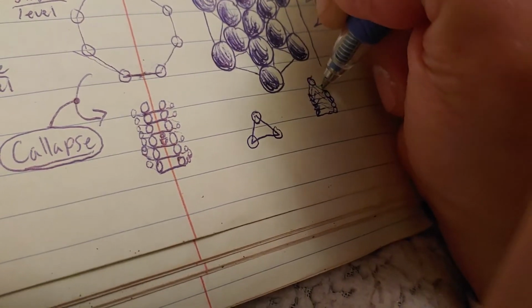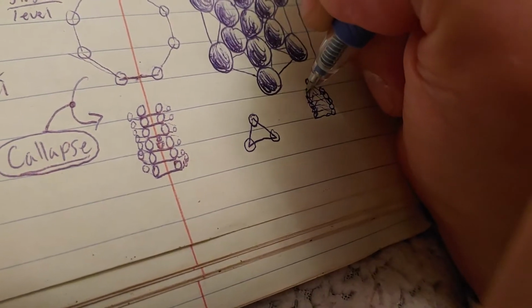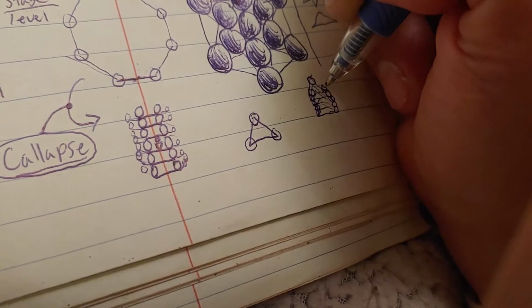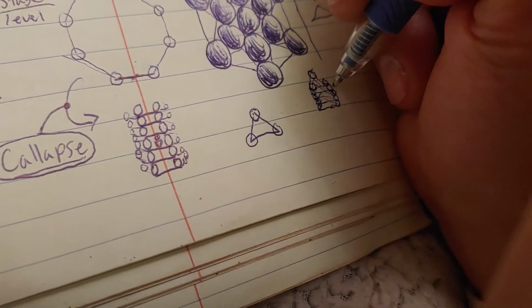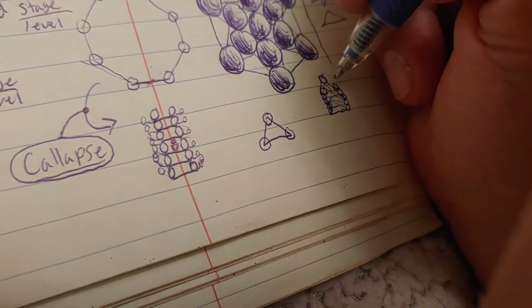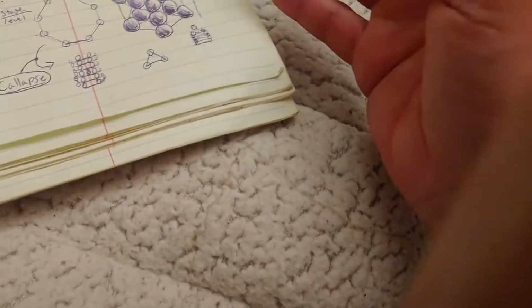Because imagine building something like this. It would require a lot of balls. It would require a lot of crafting.